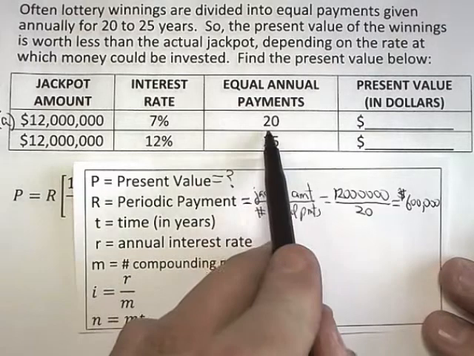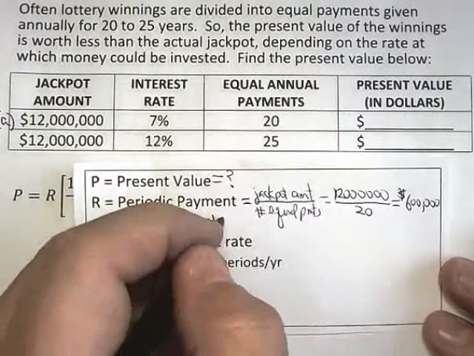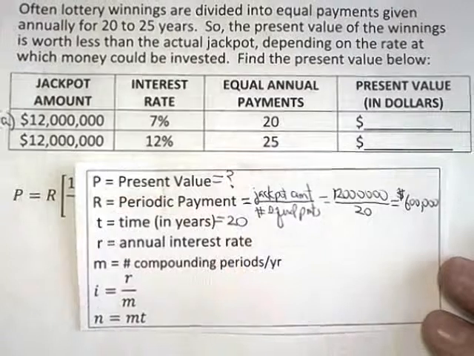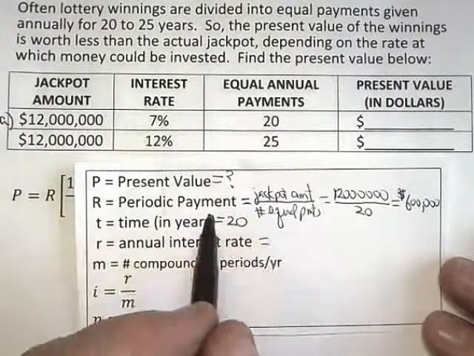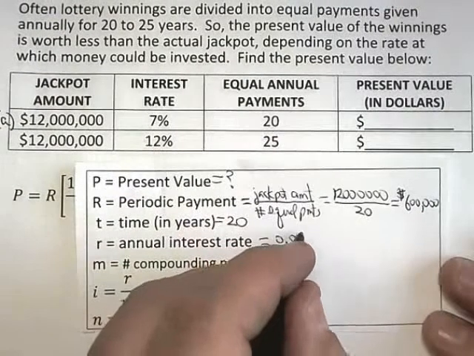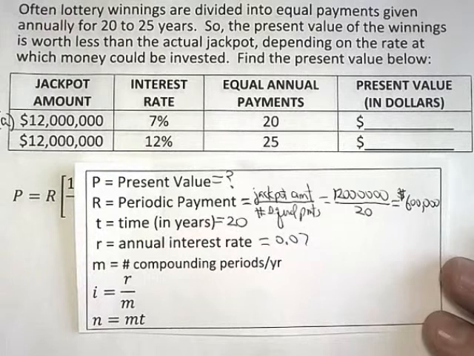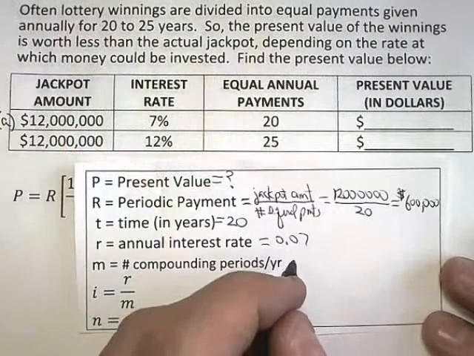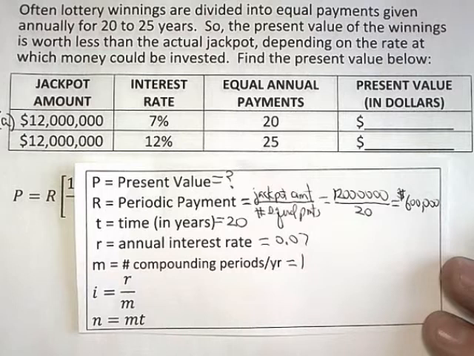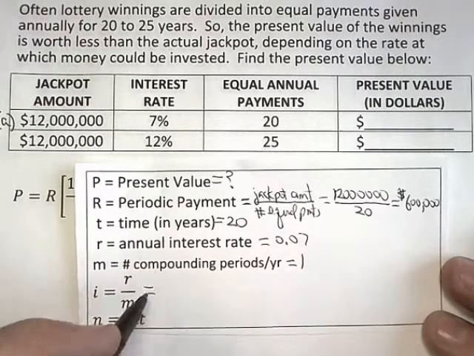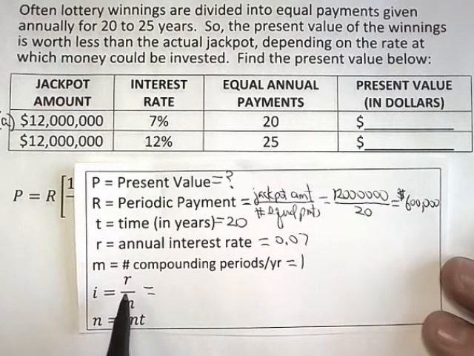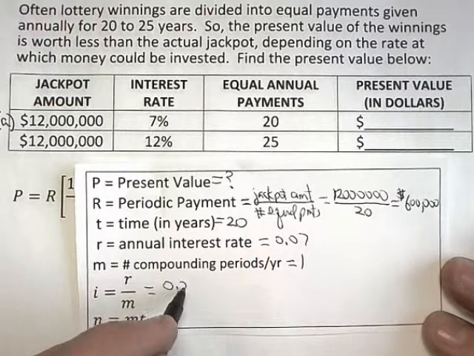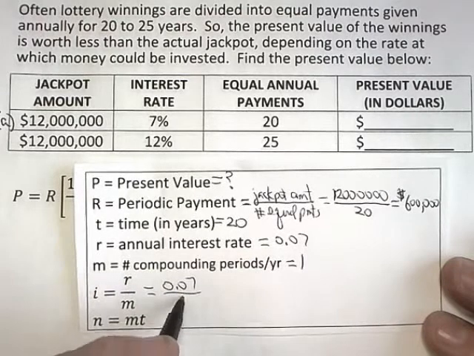The time in this particular problem is 20 years, 20 equal annual payments, that'd be 20 years. The interest rate, as we said, is 7%, which is 0.07 as a decimal. It's compounded annually, so M is 1. The interest rate per period, little i, is little r, which is 0.07, divided by M, which is 1.